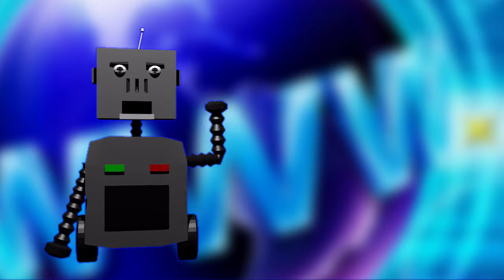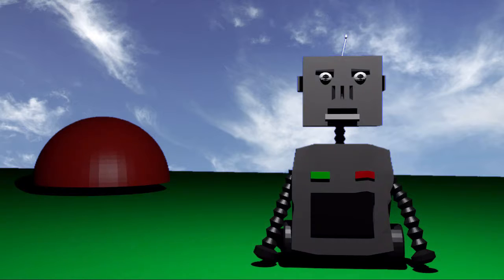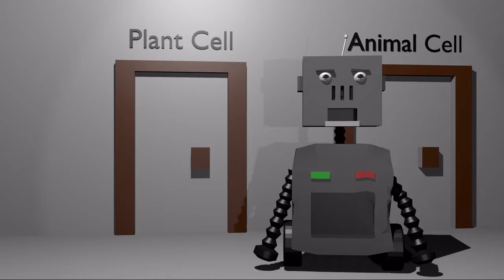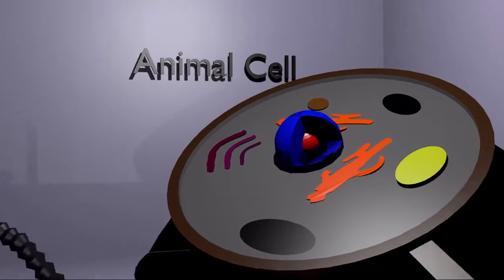Welcome back, legends. Today we will be comparing the cell analogy to the Internet. Let's get started. First, we will visit the cell analogy. We will be examining the animal cell. Here is a physical model. Let's begin.